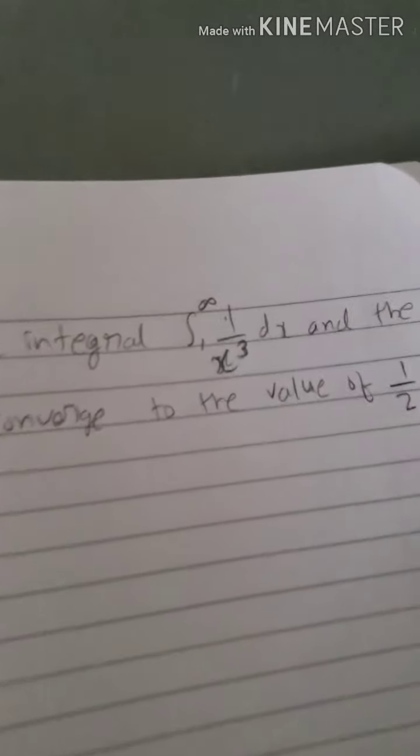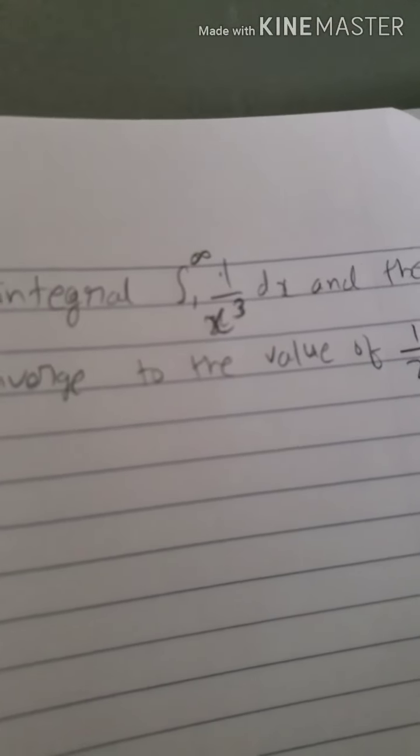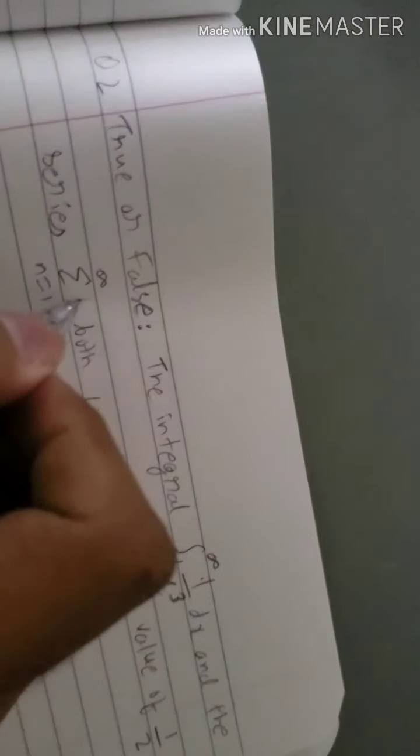Is it true that the integral of 1 over x cube from 1 to infinity dx, and the series 1 over n cube from 1 to infinity, both converge to the value of 1 over 2?